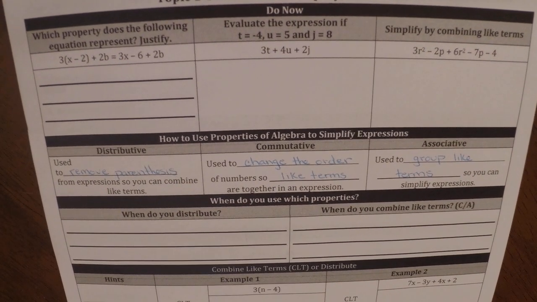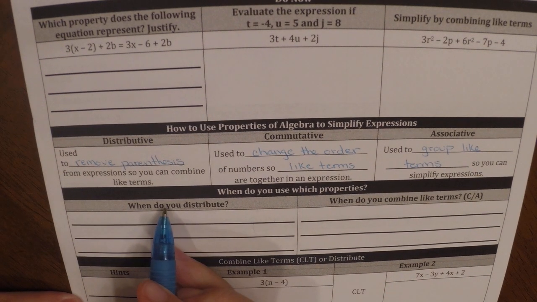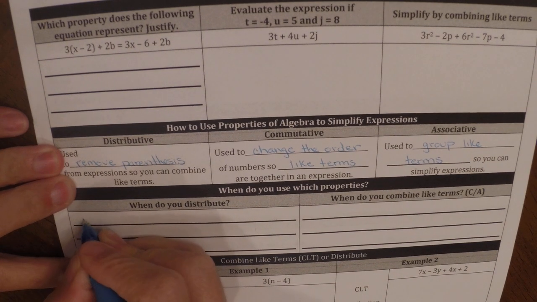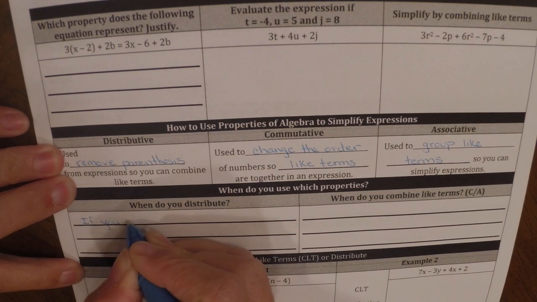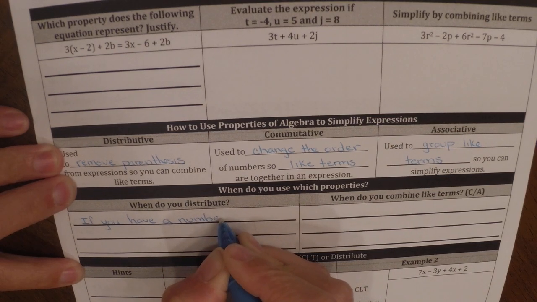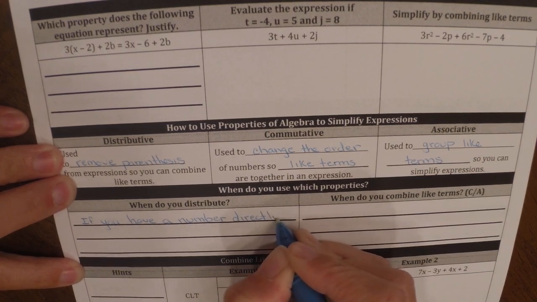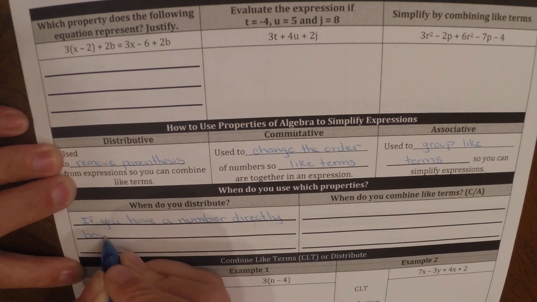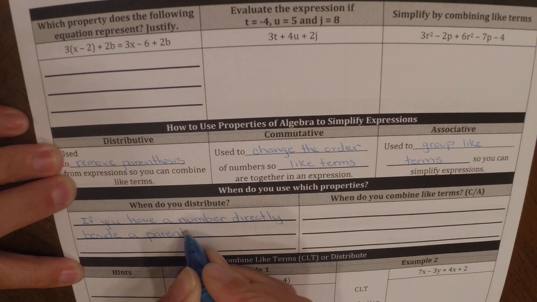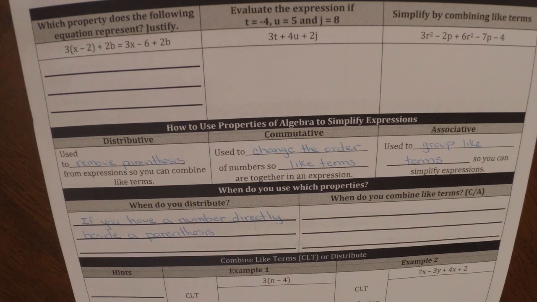So how do we know when to distribute? Well, if you remember, we said that side by side means to multiply. So if we have a number directly beside a parenthesis, that's how you know that you're going to distribute.